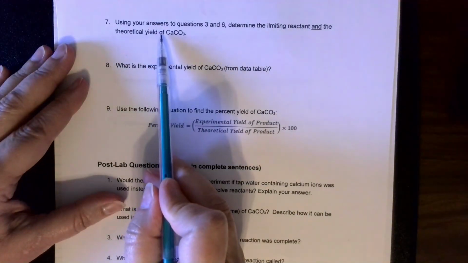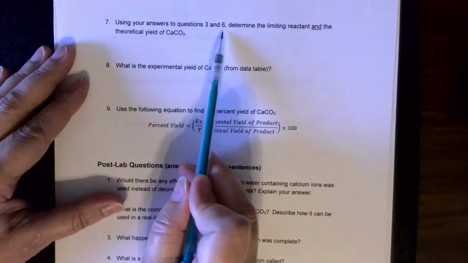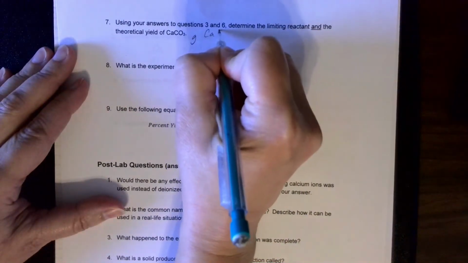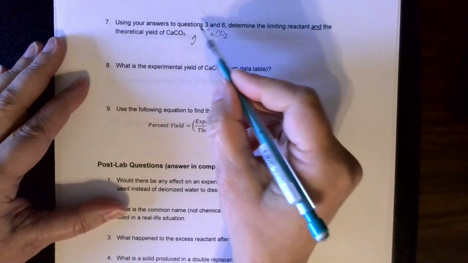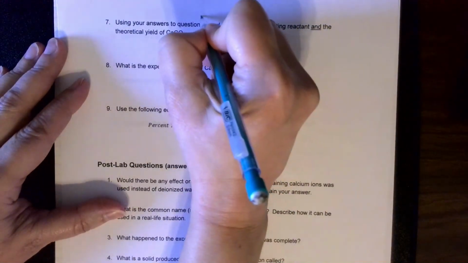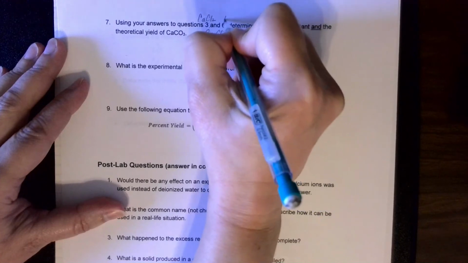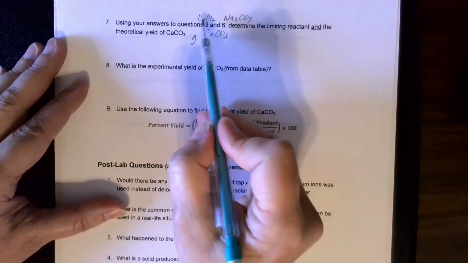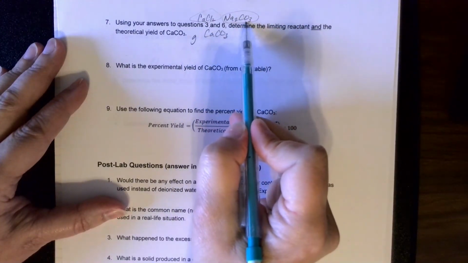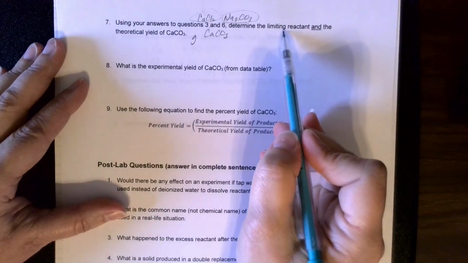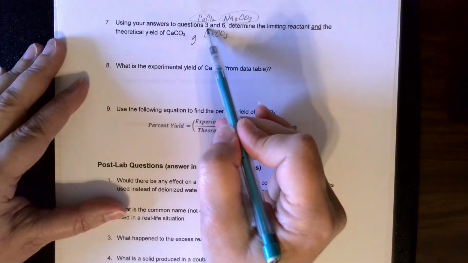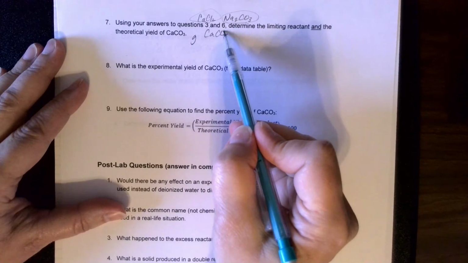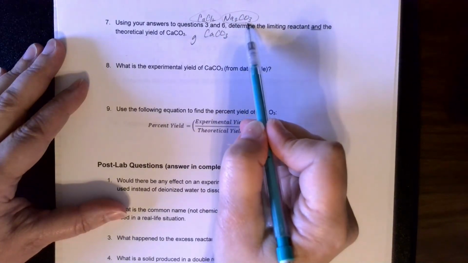Okay, then number 7 says you're going to look at your answers to questions 3 and 6. Now both of those are telling you grams of calcium carbonate. One of them, the one from number 3, is the one that you got from calcium chloride, and the one from number 6 is the one that you got from the sodium carbonate. And it says determine which of those is the limiting reactant, and you can tell that because it's going to be whichever one is smallest. So if your answer to number 3 is the smallest, that means calcium chloride is the limiting reactant. But if your answer to number 6 is the smallest, that means sodium carbonate is going to be the limiting reactant.